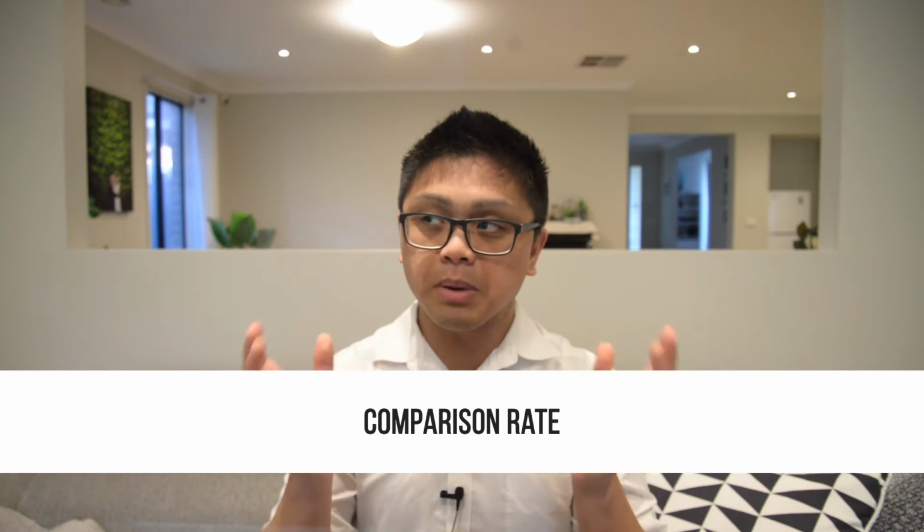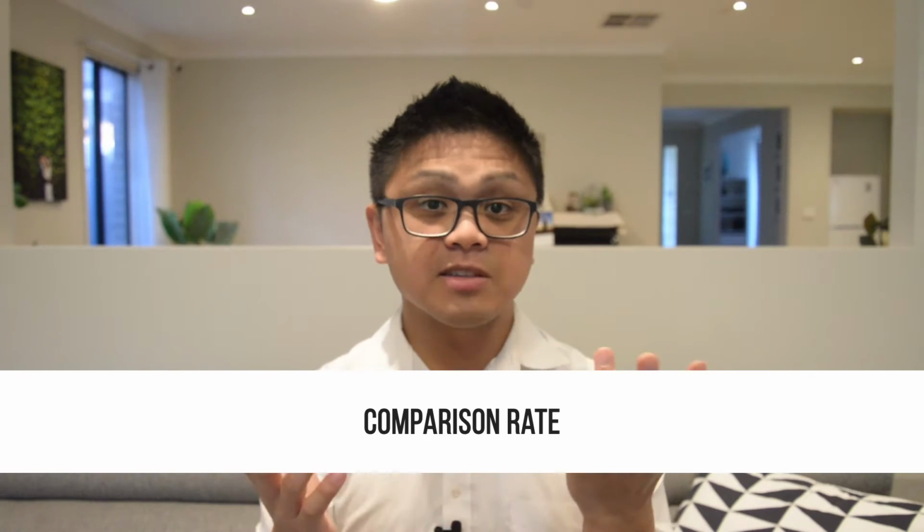However, as you're browsing through different interest rates, you'll notice that they'll mention the term comparison rate. Comparison rate is effectively the interest rate plus all the other fees that are associated with selecting that particular loan. Thus, when you use a repayment calculator, if you want to be a bit more conservative with your calculations, go with the comparison rate rather than the interest rate.